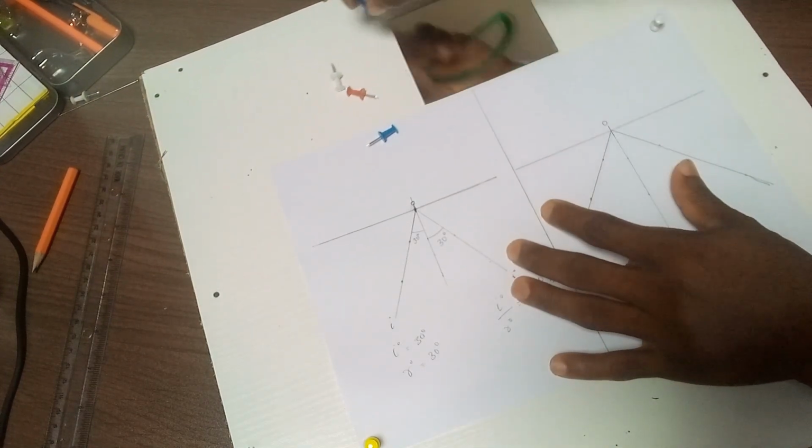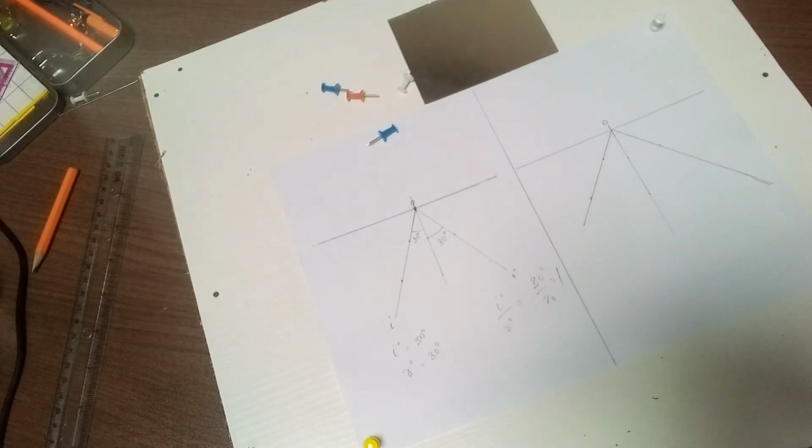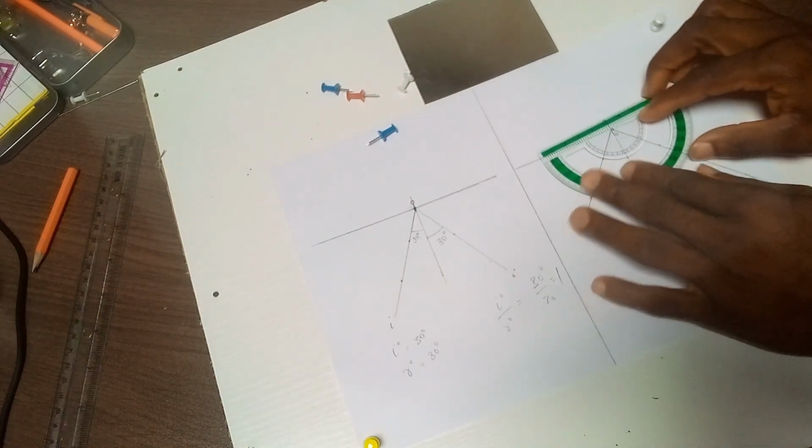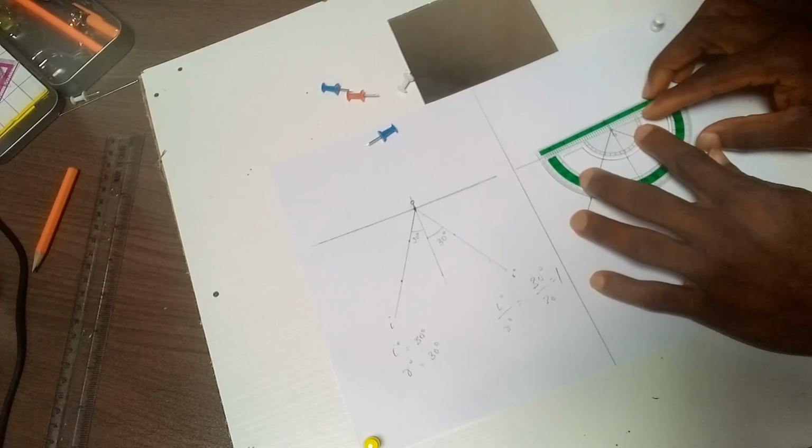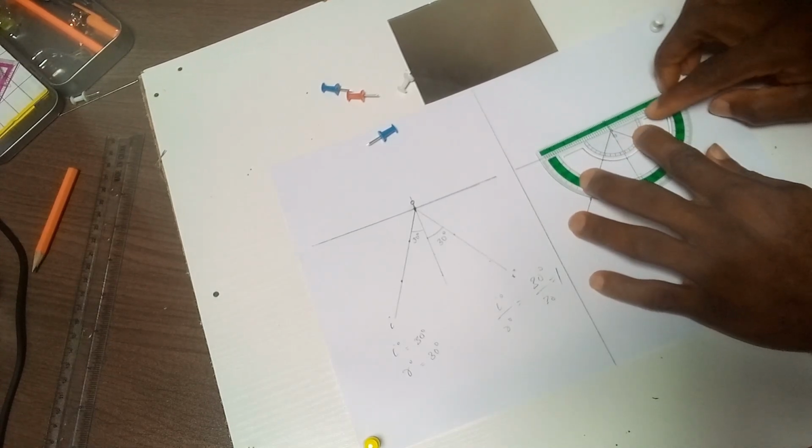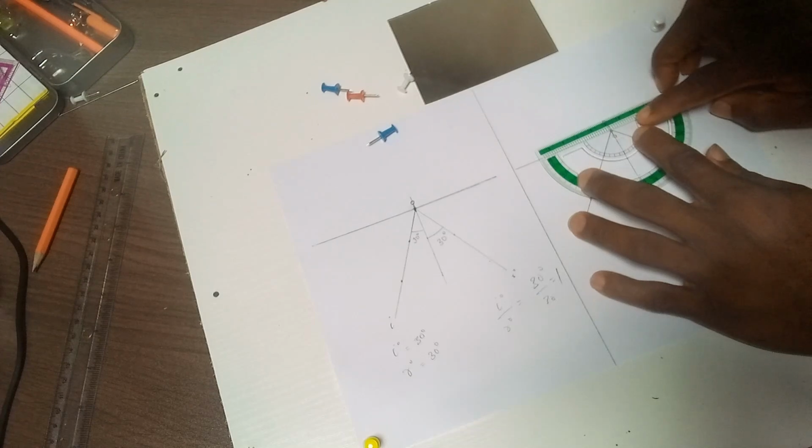Then, I remove the two other pins. I will use my protractor to find the angle between the incidence I and the normal, and between the reflected R and the normal.